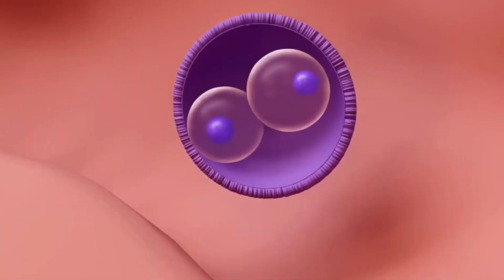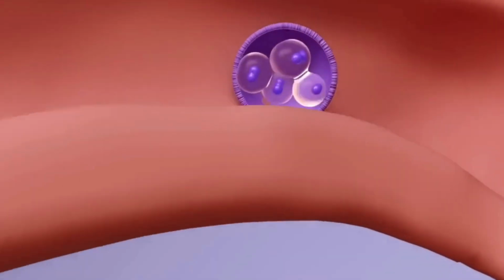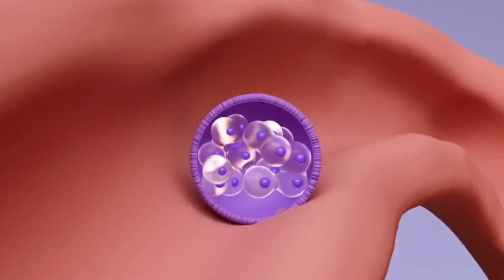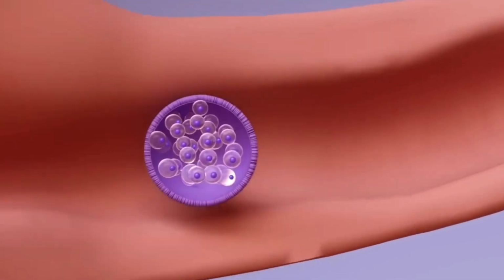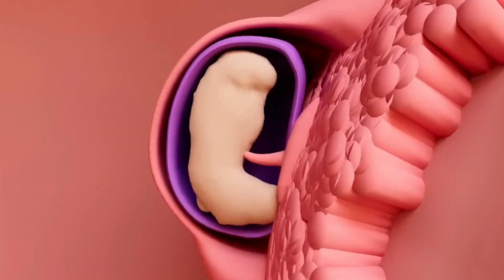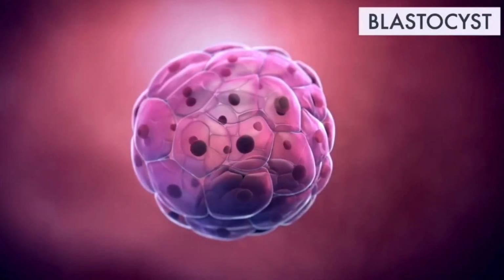In natural conception, after ovulation, the egg is picked up by the fallopian tube and pulled into the fallopian tube to travel toward the uterus. The egg and the sperm meet in the fallopian tube where fertilization occurs. Early embryo development for the first 3 to 4 days occurs in the fallopian tube, and around 5 or 6 days after fertilization, the embryo travels to the uterus to get implanted. This implantation process happens when the embryo is in the blastocyst stage.